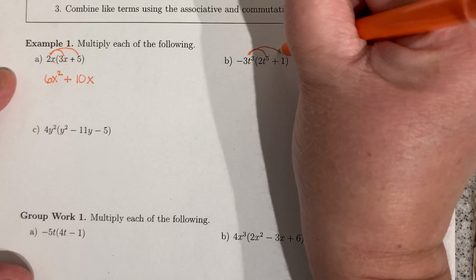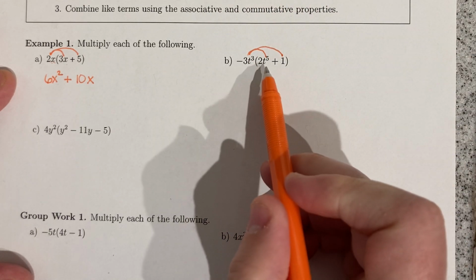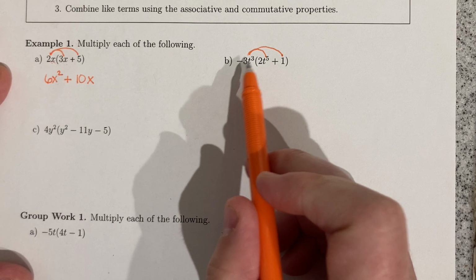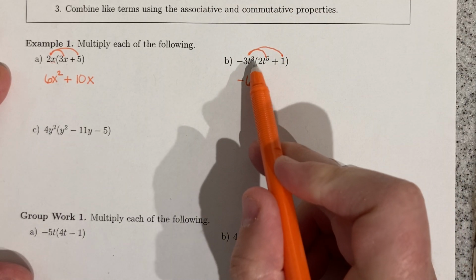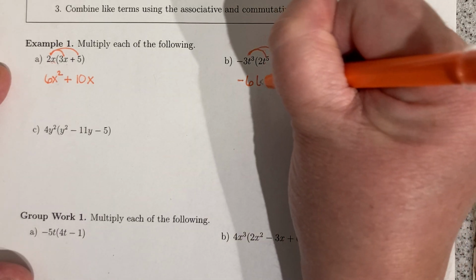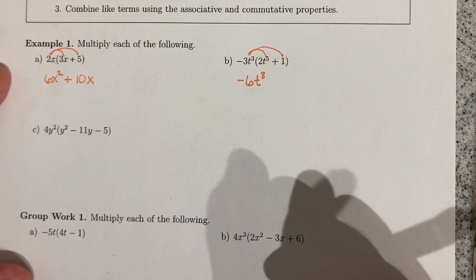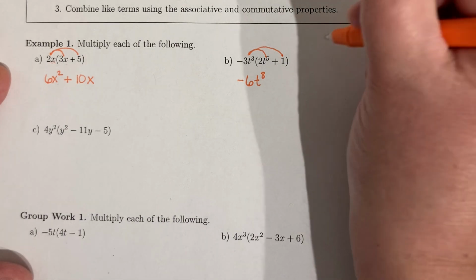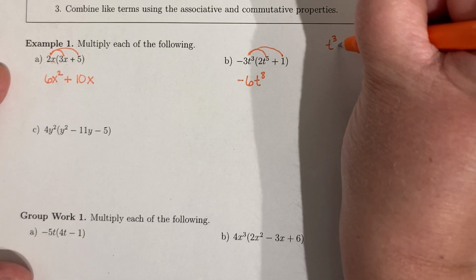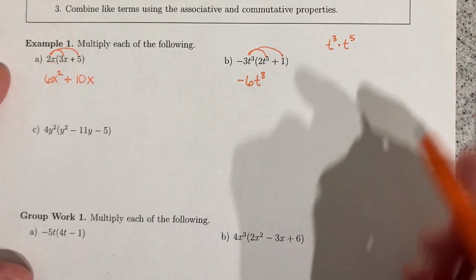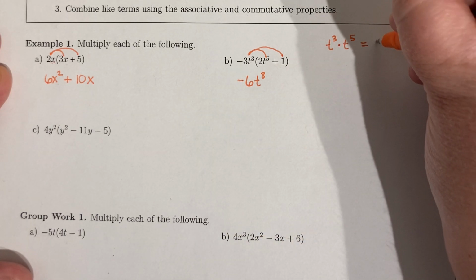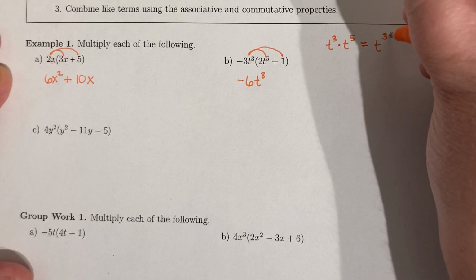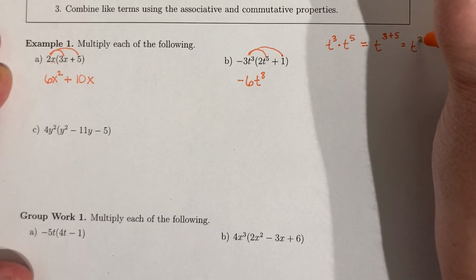So we're distributing, and we got to be careful with our negative sign. So -3 times +2 is -6, and then t cubed times t to the 5th, that makes t to the 8th. We're going to add the exponents when we multiply. Let's do a quick review of the rules of exponents. So if we're multiplying t cubed times t to the 5th, that's when we'd get t to the 3 plus 5, or t to the 8th.